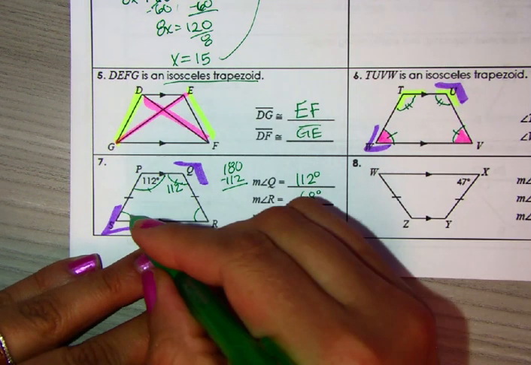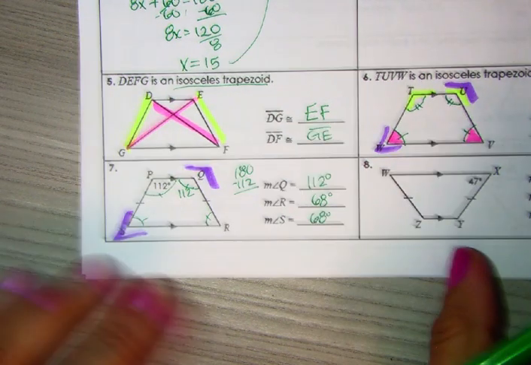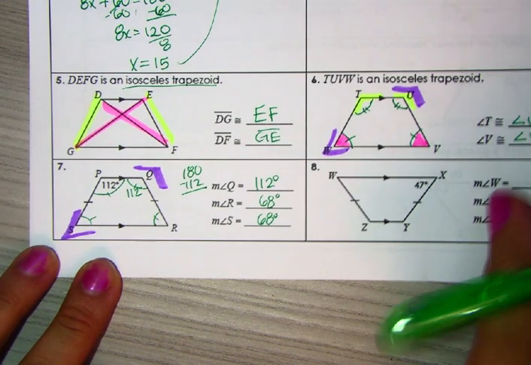And therefore, the other one will also be 68. So number 8 is very similar to this question. We'll just skip it for now.